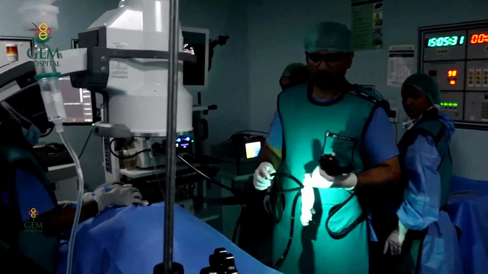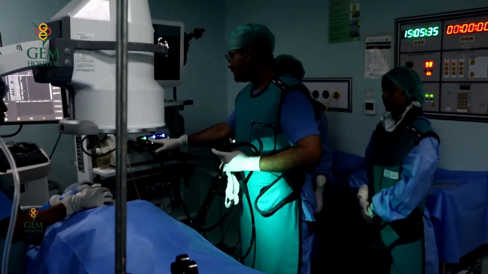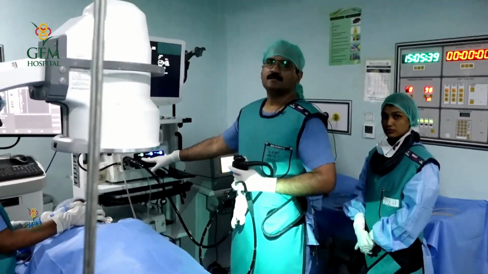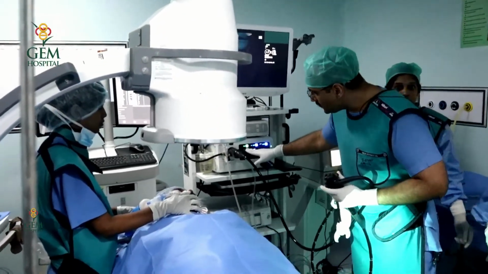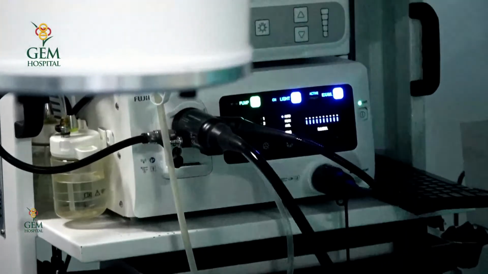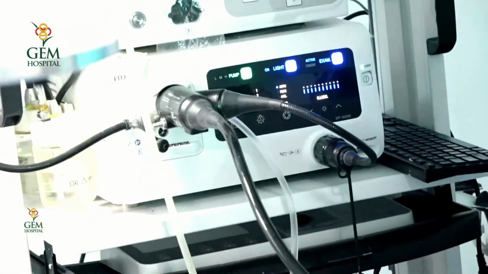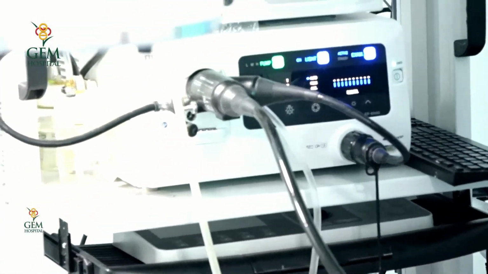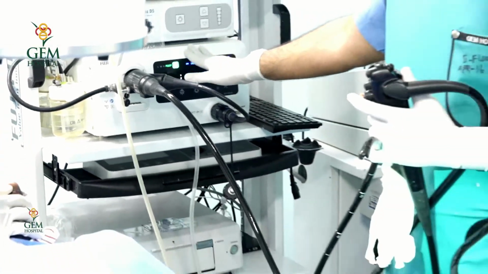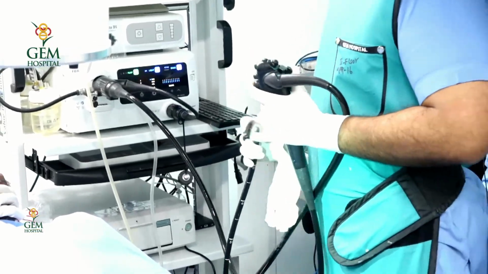So we are using the Fuji system here. If you can see here, this is a 6000 series scope. Can you see the system here? This is a Fuji system 6000 series, and the scope which we use here is a 580 XT scope. This is a 580 XT scope from Fuji, and this is the 6000 series processor which we are using for the ERCP case today.